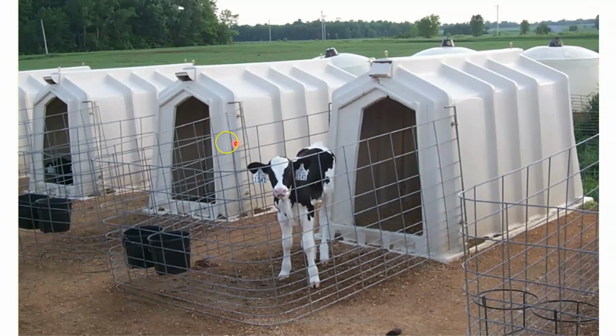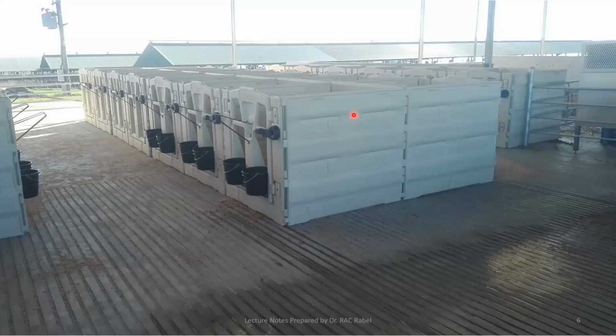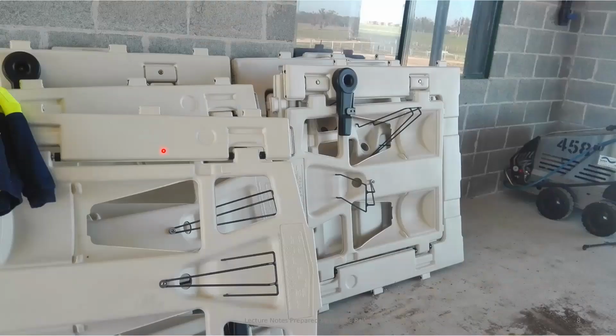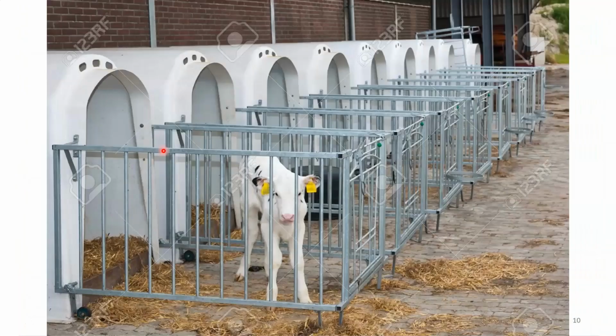Okay, so again you can see a lot of them placed outside, and you can see this tactile and visual contact that I talked about. When they come out, they can see calves. Even in this setup, they are able to see the calves in front of them. So there is always this visual contact, they make sure that they have it. And okay, this is another setup, another pen and run system.